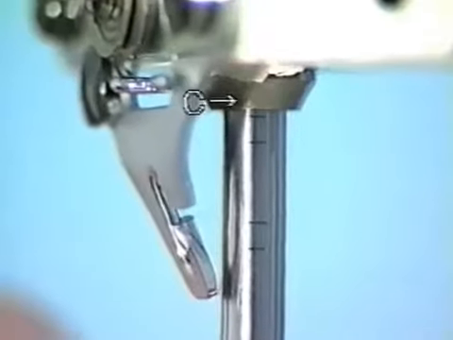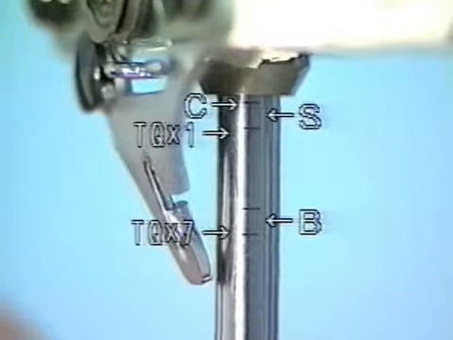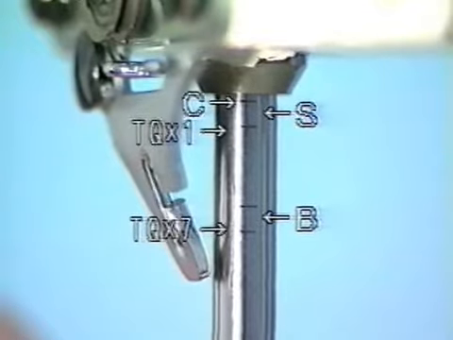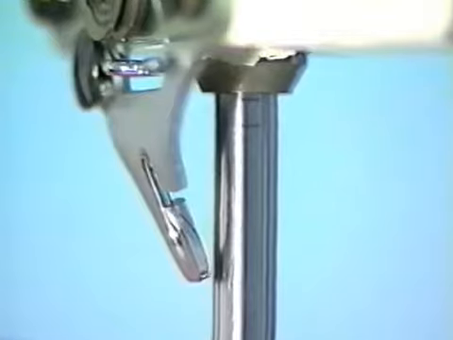When using a TQ x 1 needle, align the upper marker line of marker lines S on the needle bar with end face C of the needle bar lower bushing. When using a TQ x 7 needle, align line B on the needle bar with it.